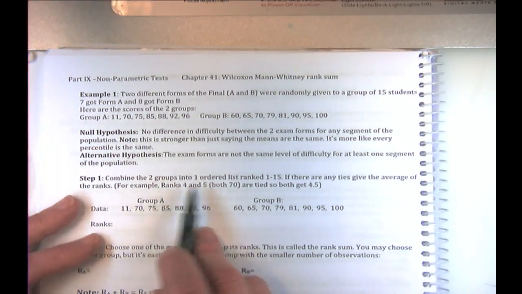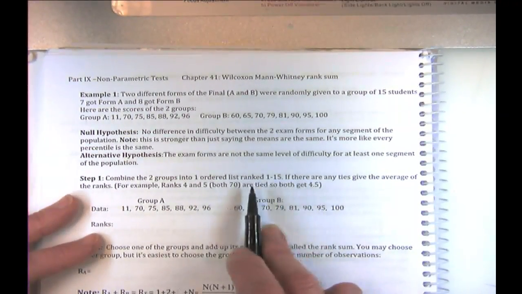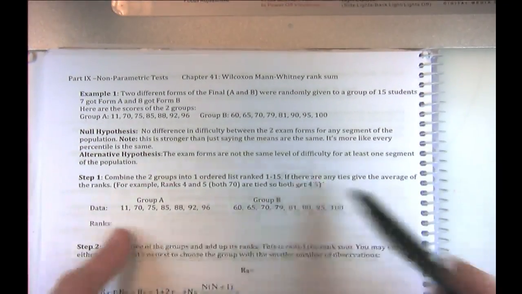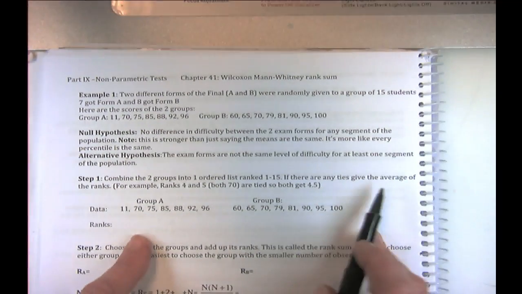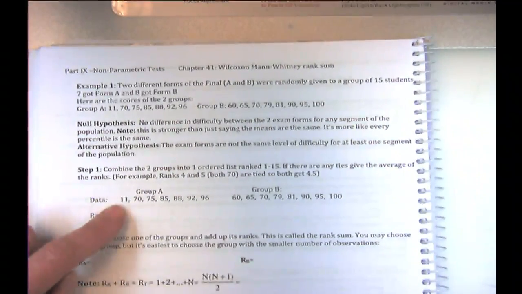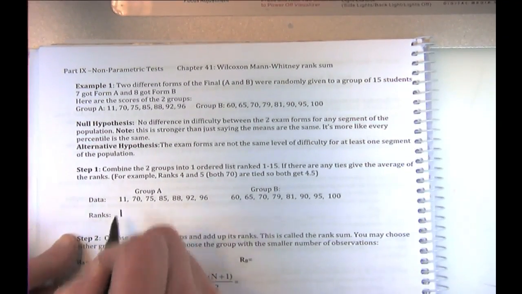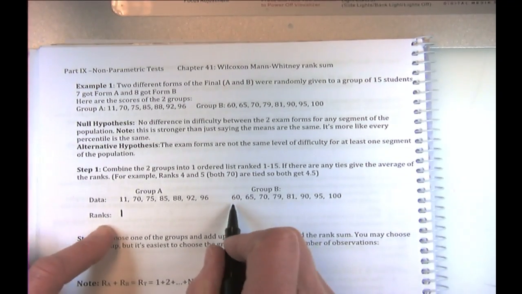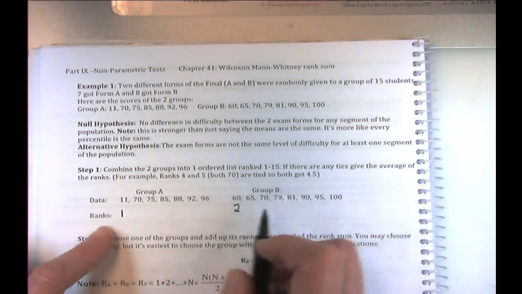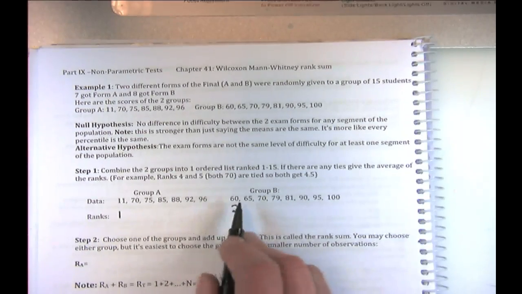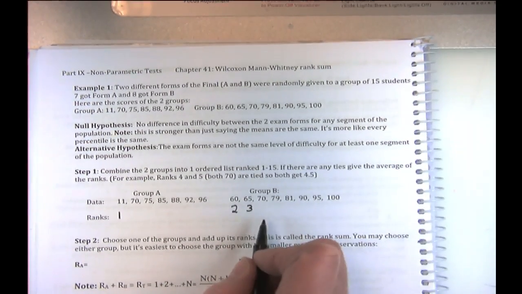So what we want to do is combine the groups into one ordered list, ranked from 1 to 15, because there are 15 numbers together. And if there are any ties, give the average of the ranks. All right, so let's see how we do this. This is the lowest one, so that gets rank 1. And we can just look, the next lowest is 60, so that will get rank 2. There are few enough scores that we don't have to arrange them in order, we can just eyeball it. 65 is the next one, right?